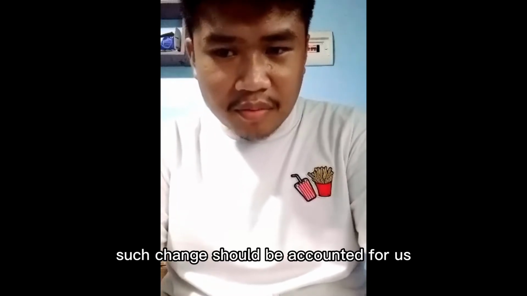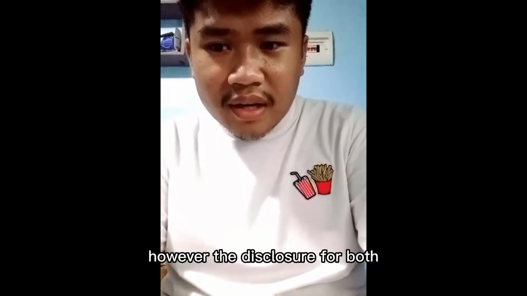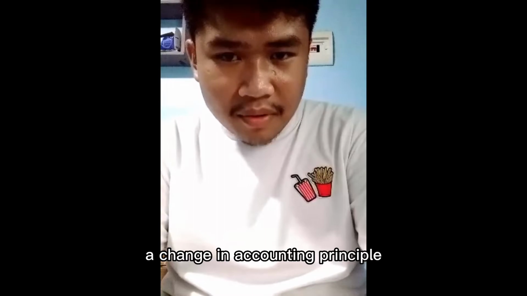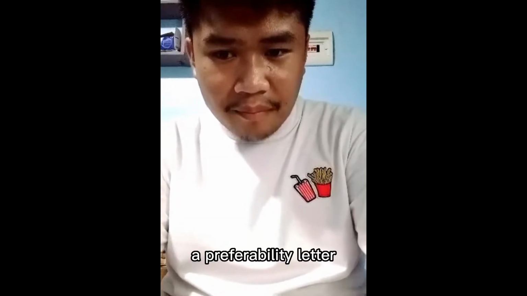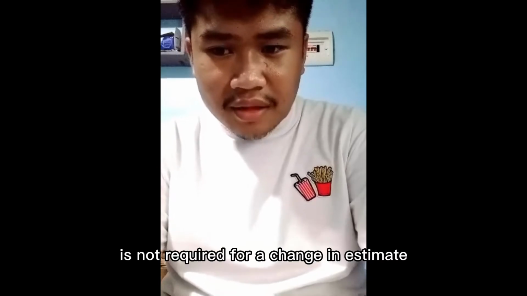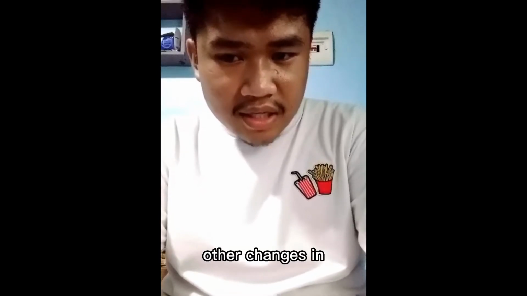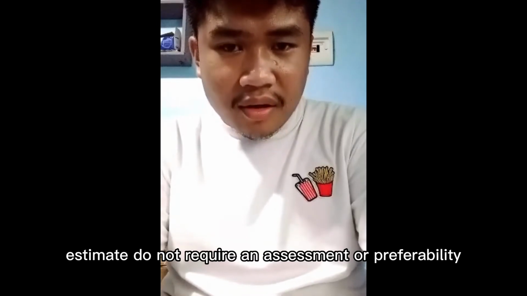Such change should be accounted for as a change in estimate. However, the disclosure for both a change in accounting principle and a change in accounting estimate would be required. A preferability letter is not required for a change in estimate affected by a change in accounting principle. Other changes in estimate do not require an assessment of preferability.